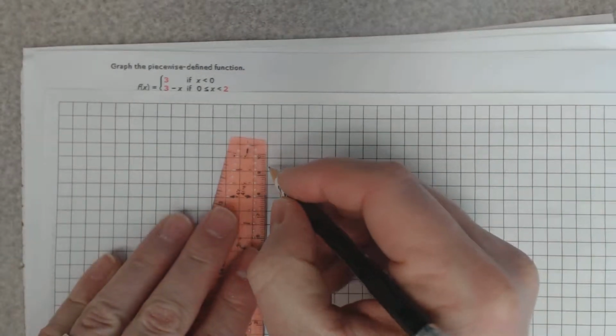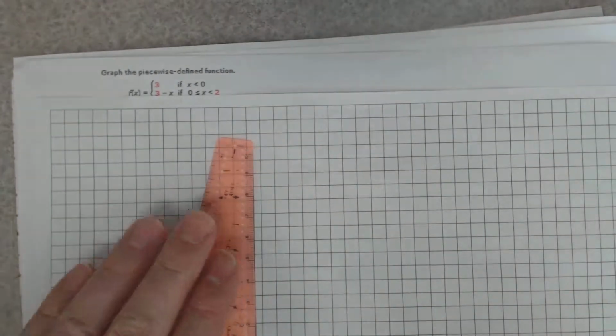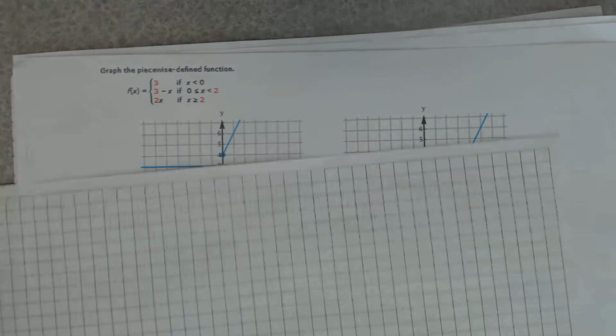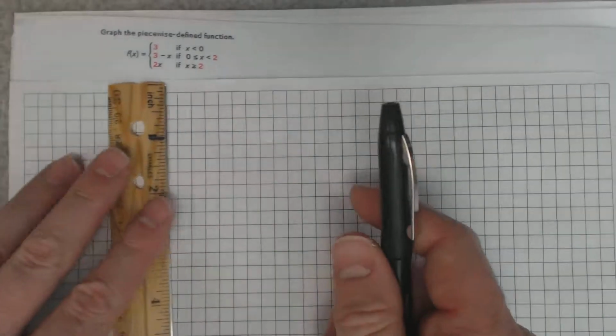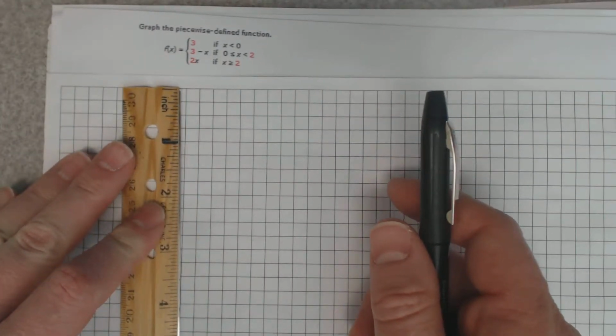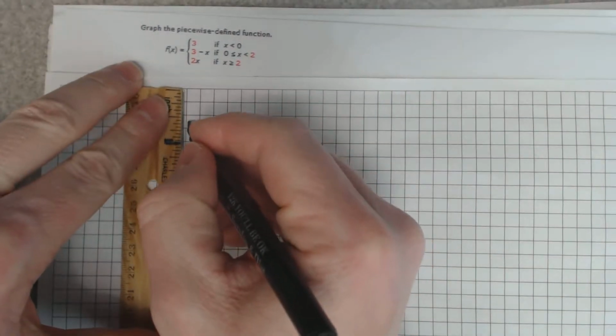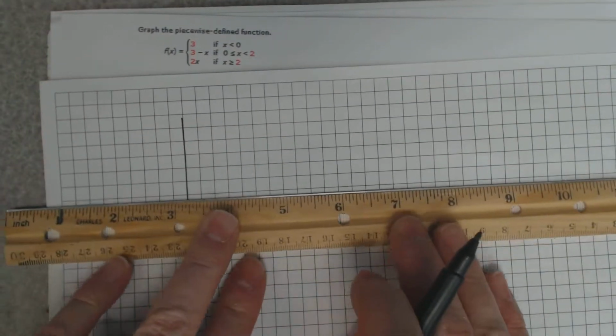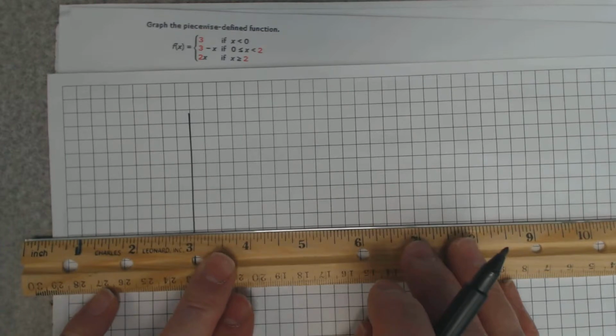All right. Well, actually, I'll do it with a marker. That way you can see it a little better. All right, so let's get our XY coordinate plane going here. We're going to graph it.